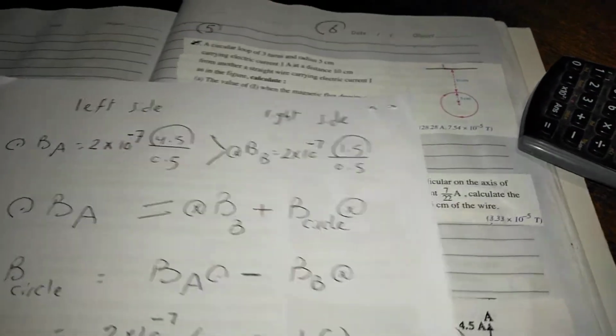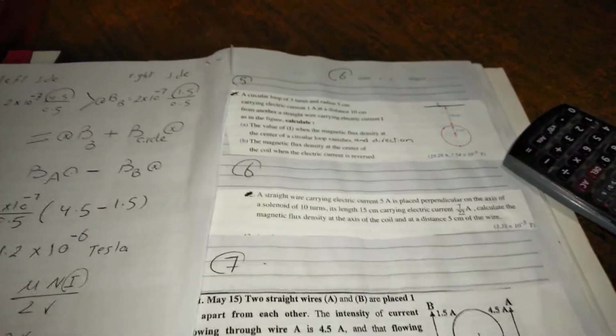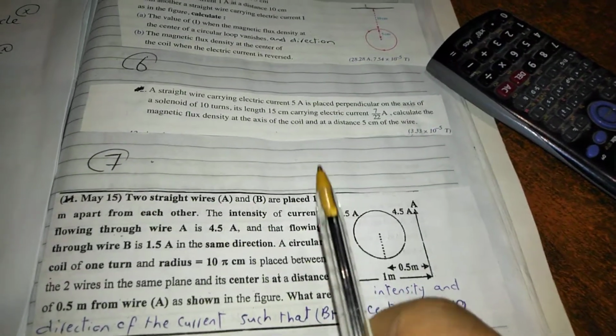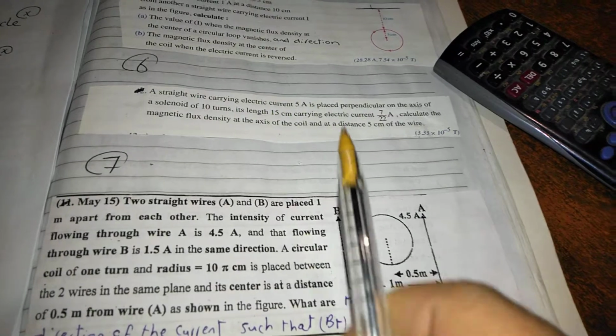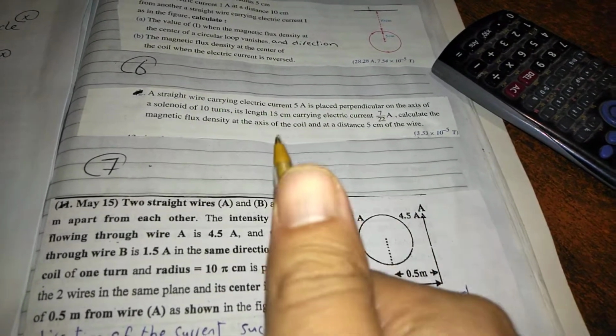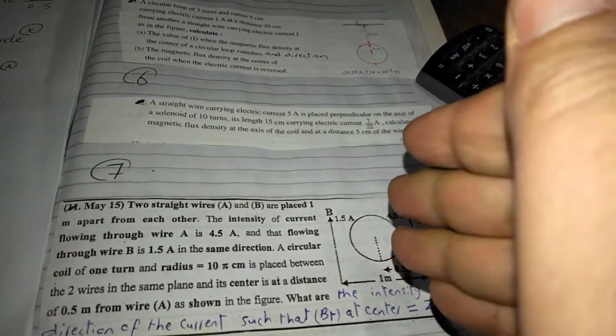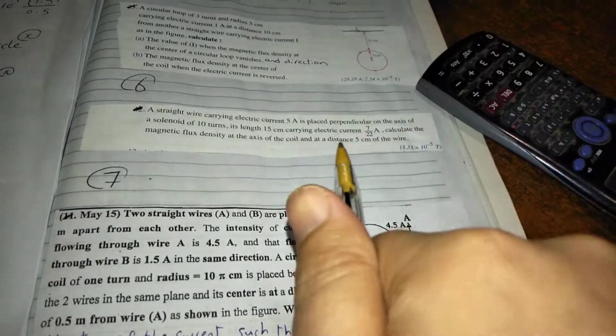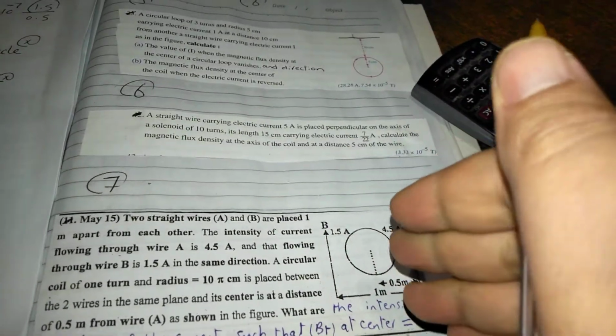Also, they are opposite in direction. Keep concentration, please. The wire B is represented by this pin, and this is the current of B, and its field is inward.